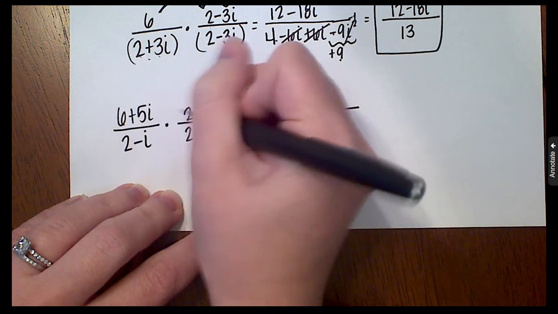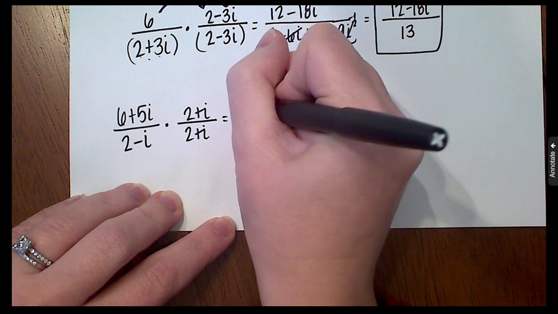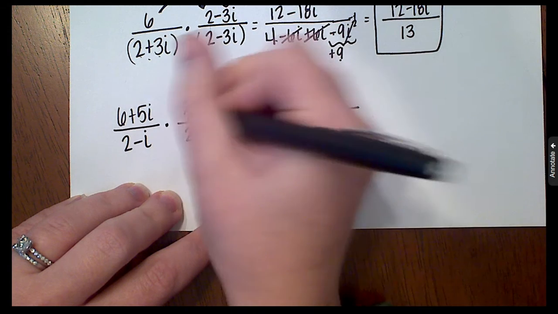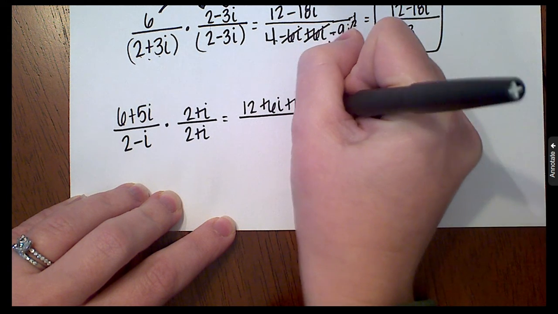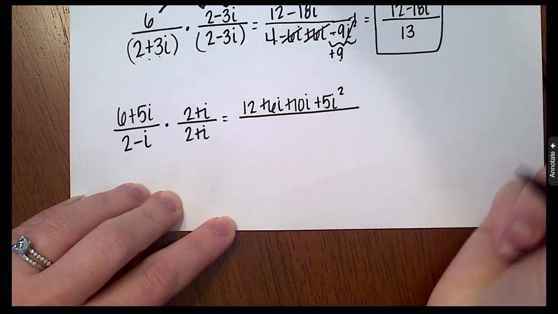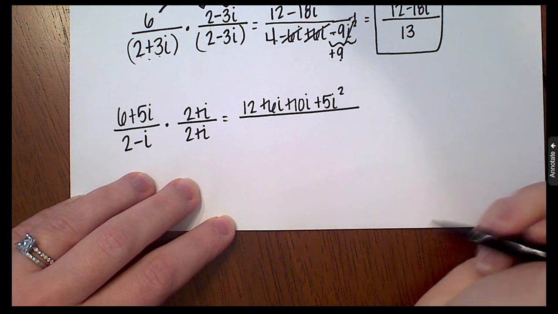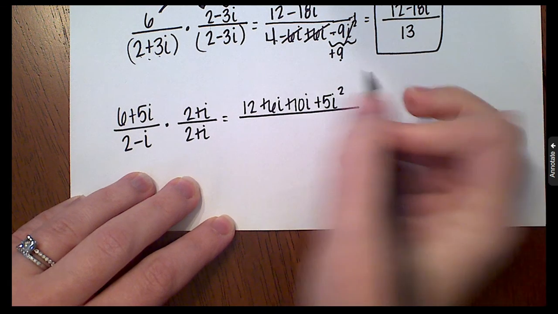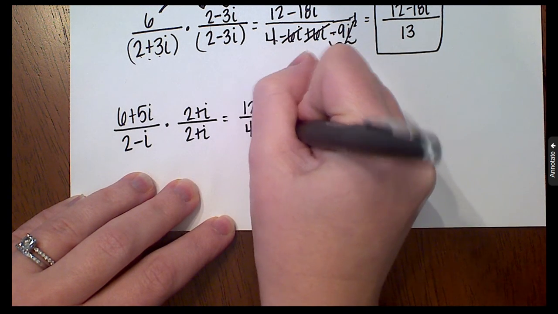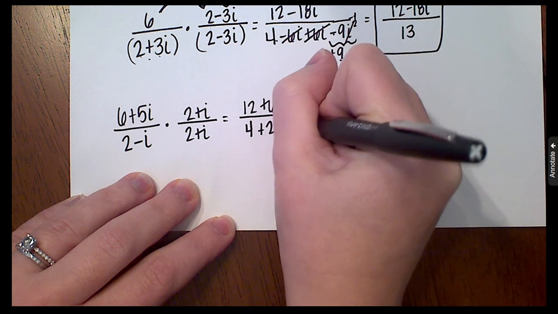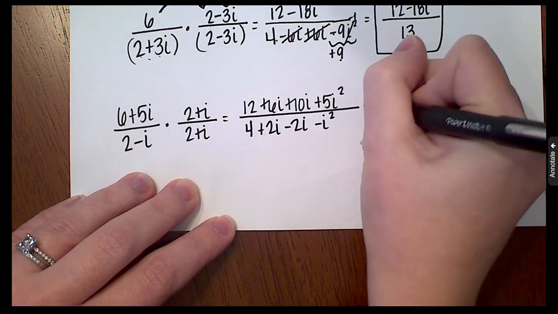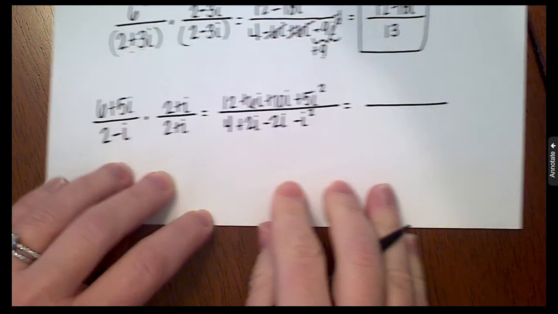So in this case, in the numerator, now we have a little bit more. What do we get? 12 plus 6i, and then plus 10i, plus 5i squared. Okay, so just some distributing. I'll kind of take care of simplifying that in a second. In the denominator, I'm going to do the same thing. So I get 4 plus 2i minus 2i minus i squared.